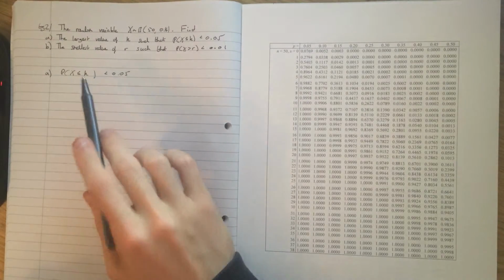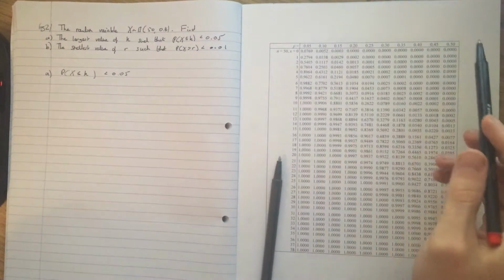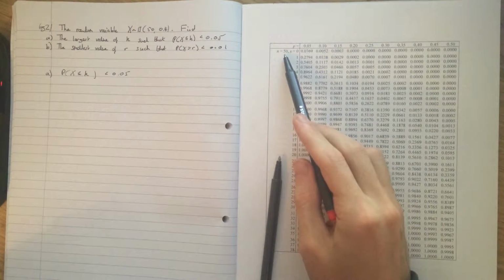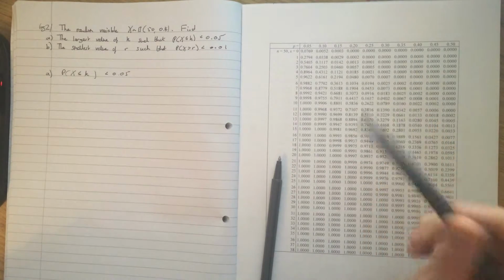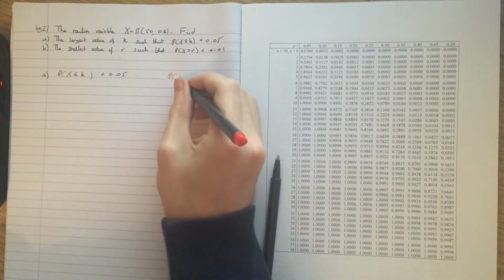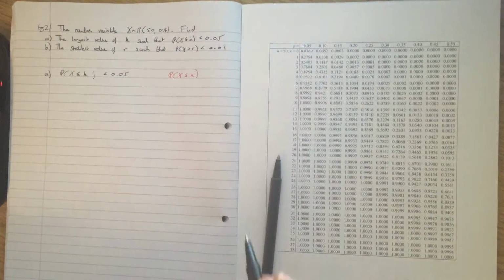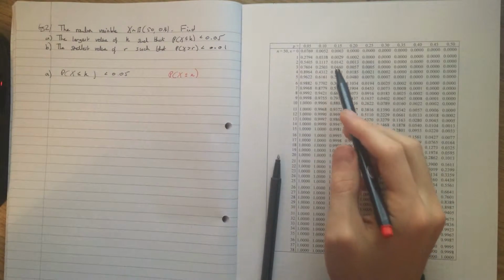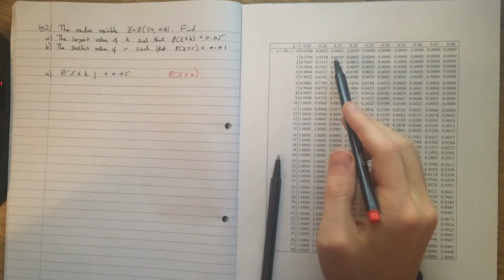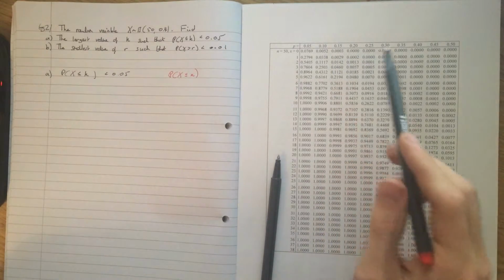Well, if we look at our tables, remember, we're dealing with n equals 50, probability equals 0.4, and the tables give us values for the probability of x being less than or equal to x. So if we look on our table, we want the probability less than 0.05, but the largest value possible.